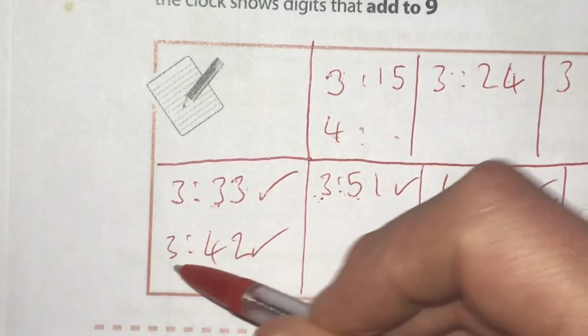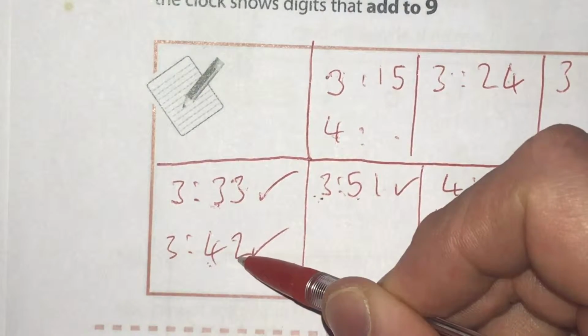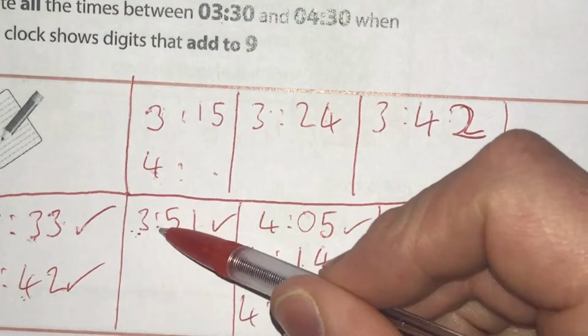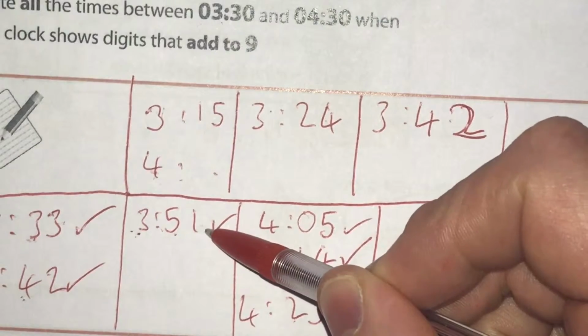So then I'll have to go up to 3:40. Well, 3 add 4 is 7. So then I just found out what's the only other number to get me to 9, which is 2. Then I went up to the 50s, 3:50. 3 add 5 is 8. So then again, the only number I could have there is a 1.